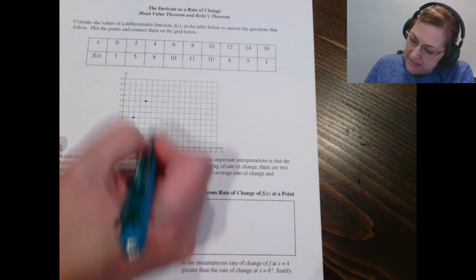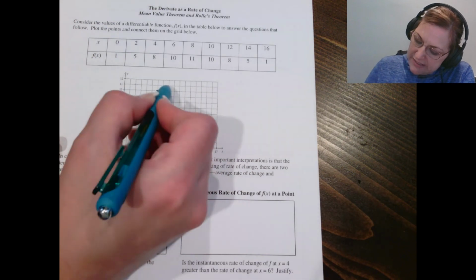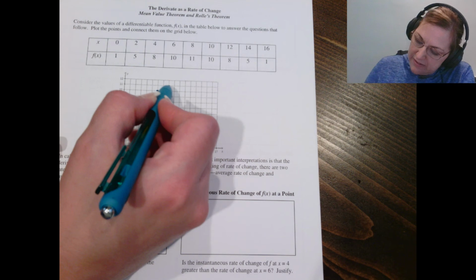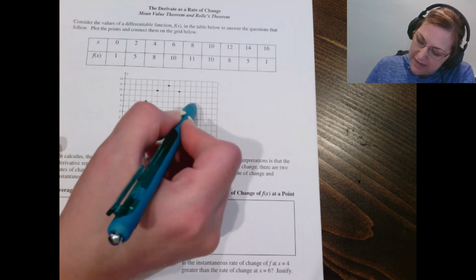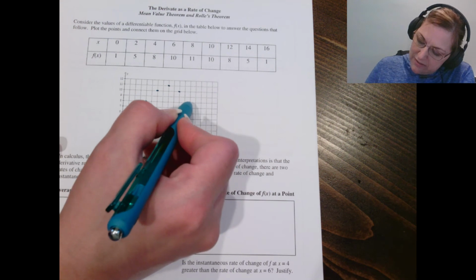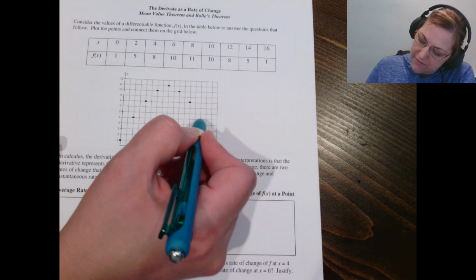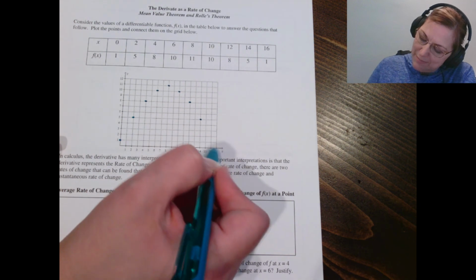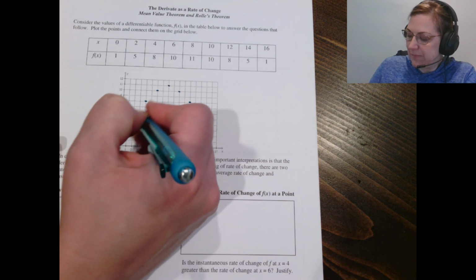And then 6 and 10. 8 and 11. And we're coming back down, 12 and 8. And then 14 and 5. Pretty nice parabola looking motion here, isn't it? And so we're asked to connect those.